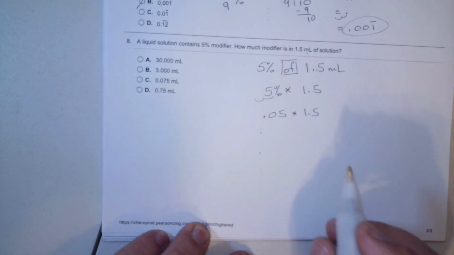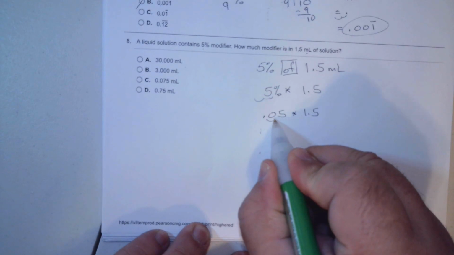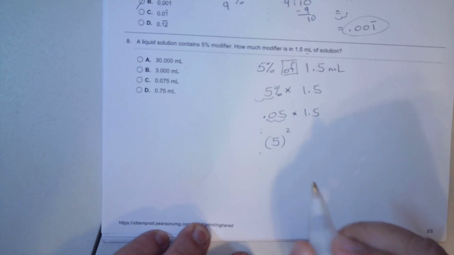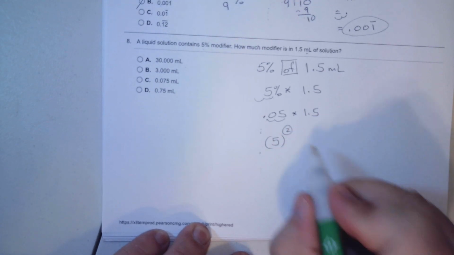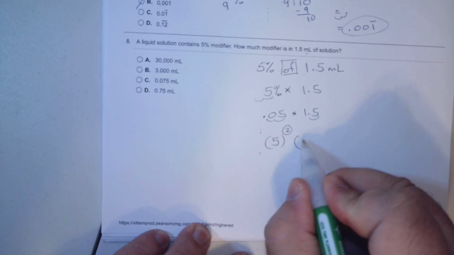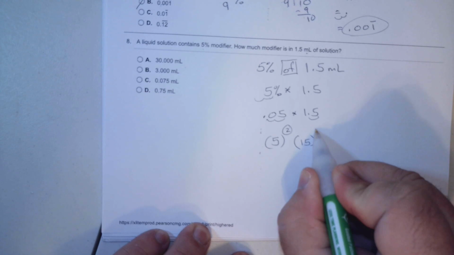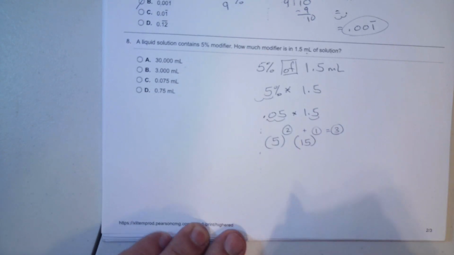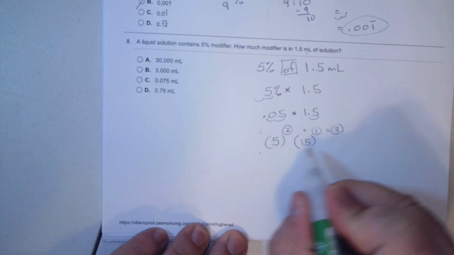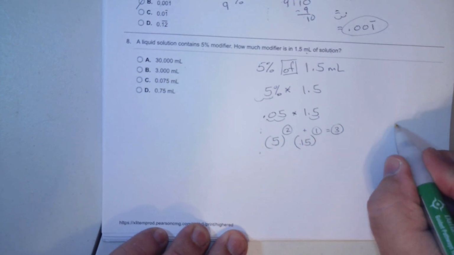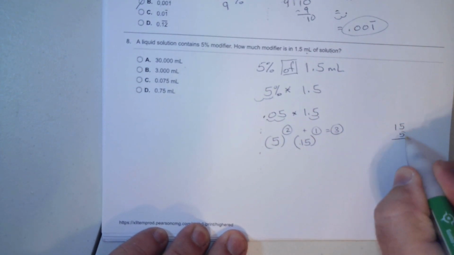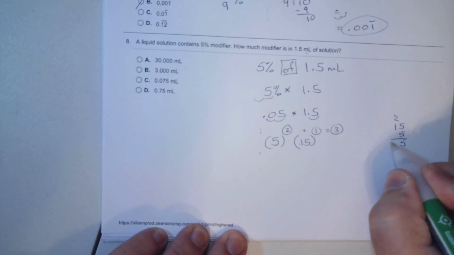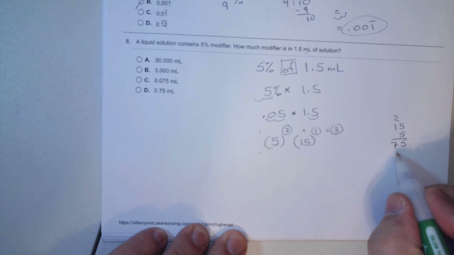We're multiplying decimals. This is going to be 5, I use 2 spaces. 15, I use 1 space. Add those. I have to give back 3 spaces at the end. 5 times 15. 5 times 5 is 25. 5 times 1 is 5 plus 2 is 7. 75.